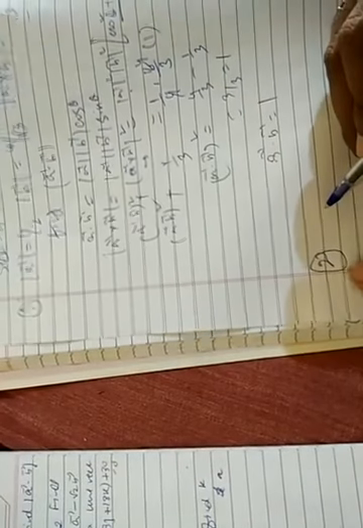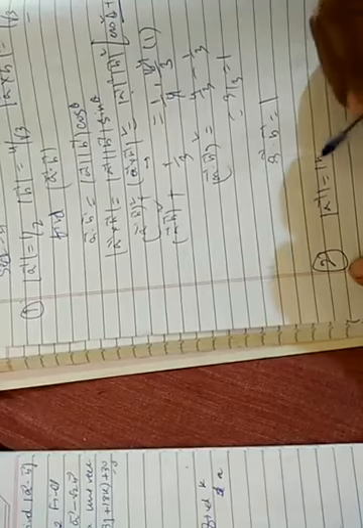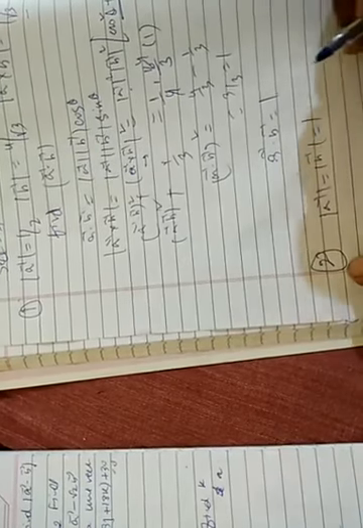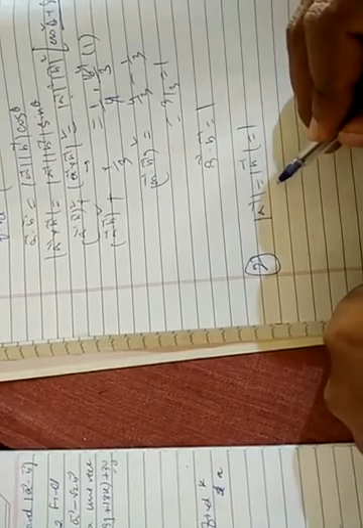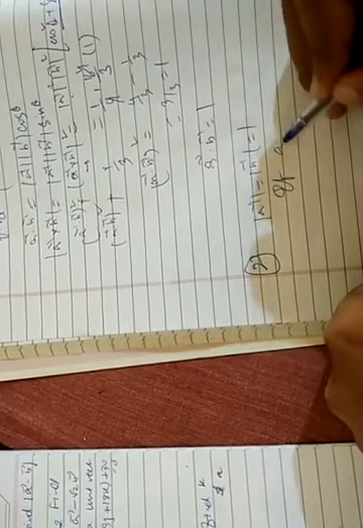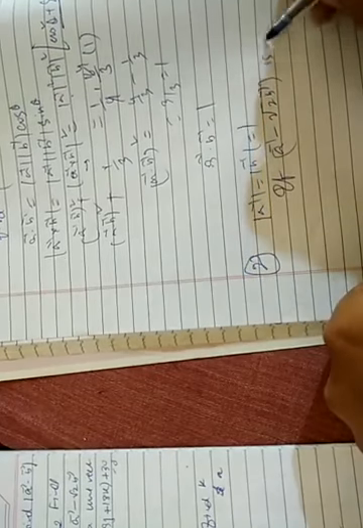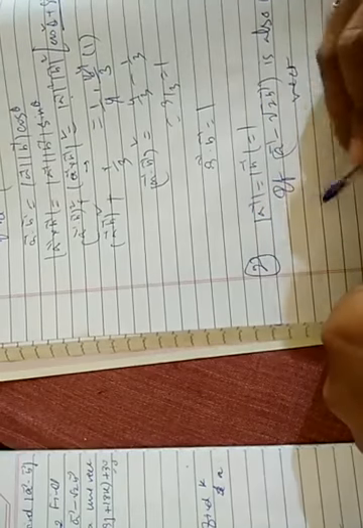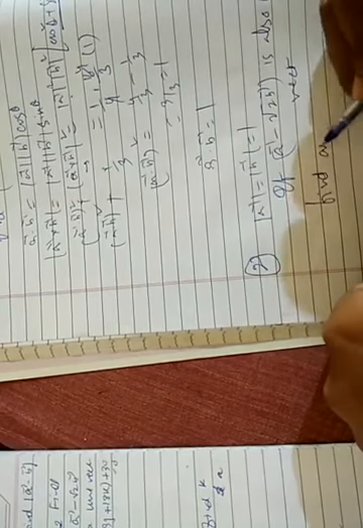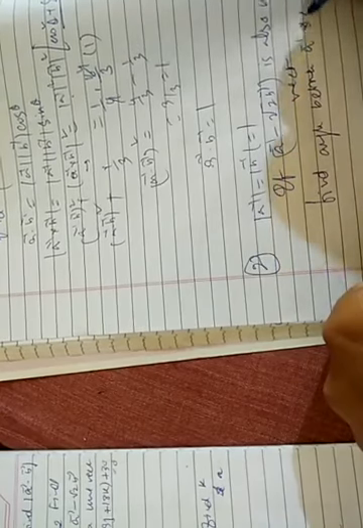Question number 2. The magnitude of A and the magnitude of B are given, both unit vectors. If A bar minus root 2 B bar is also a unit vector, we have to find the angle between A bar and B bar.